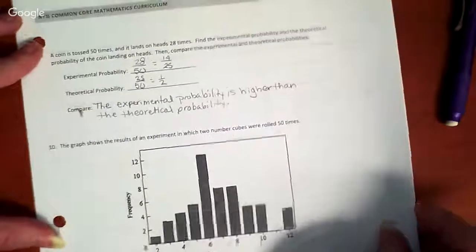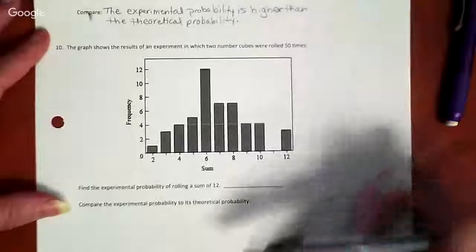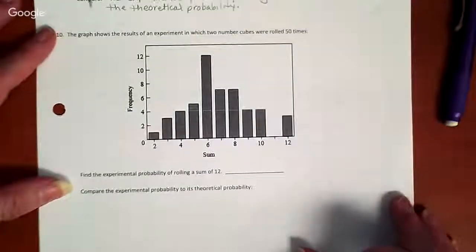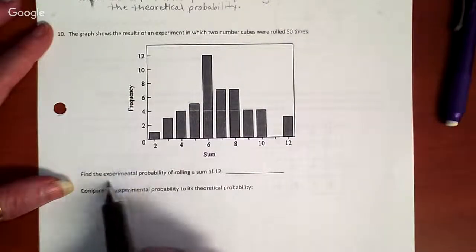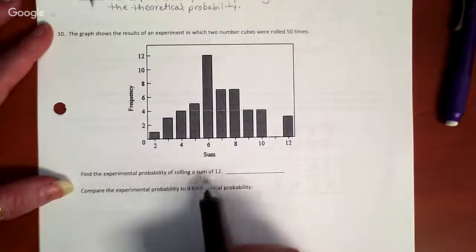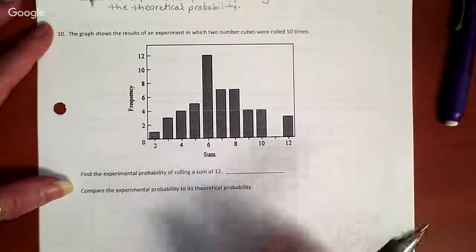Okay. So next, the graph shows the results of an experiment in which 2 numbered cubes were rolled 50 times. Find the experimental probability of rolling a sum of 12.